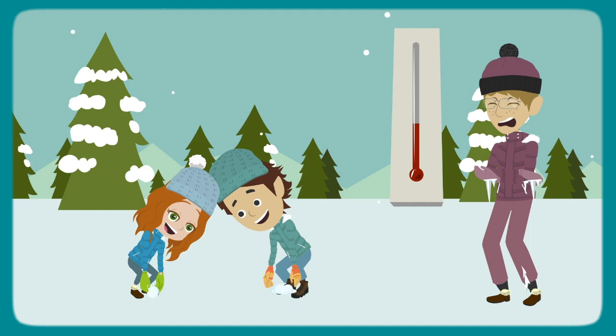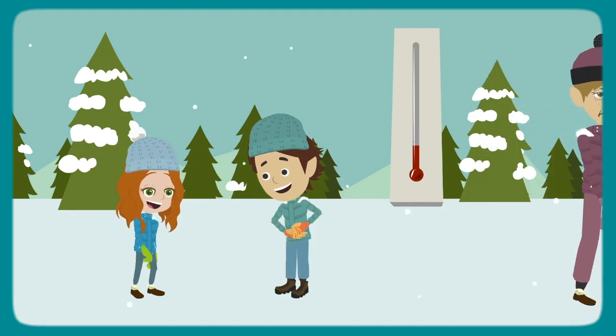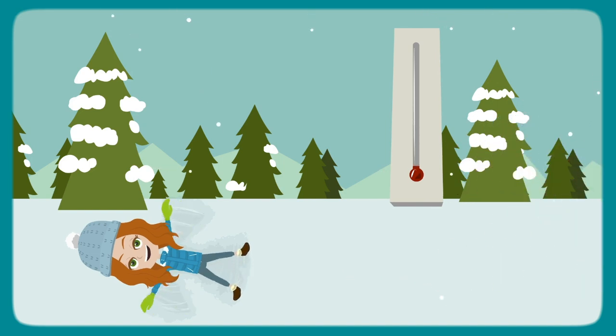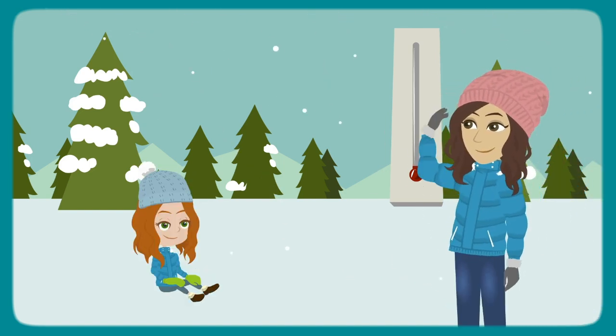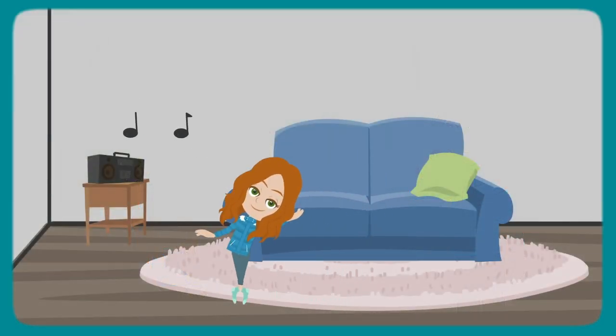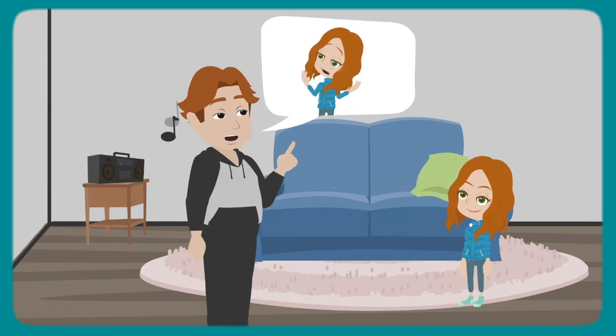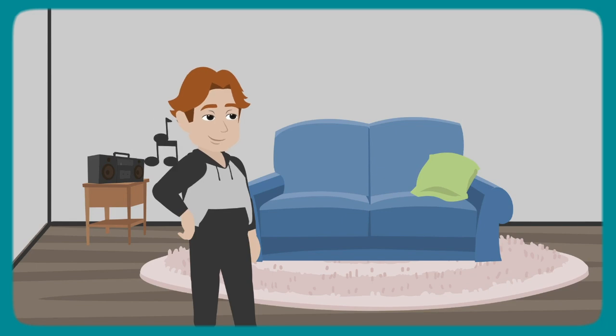A higher threshold for temperature shows up as needing big changes in the temperature before they notice. You may need to help your child match clothing to temperature so they don't get too hot or too cold. For example, remind them to take off their coat when they come inside, since they may not notice they're overheating.